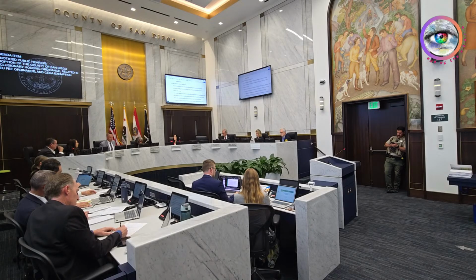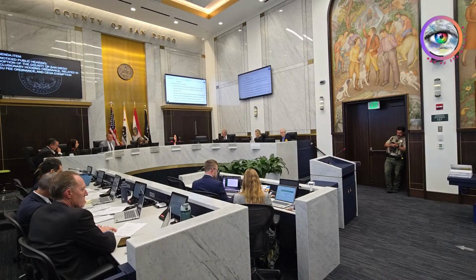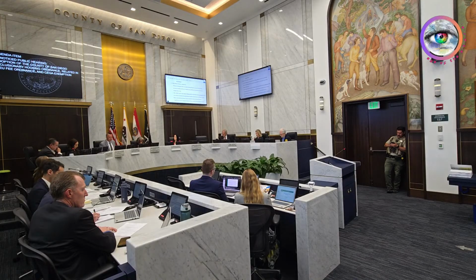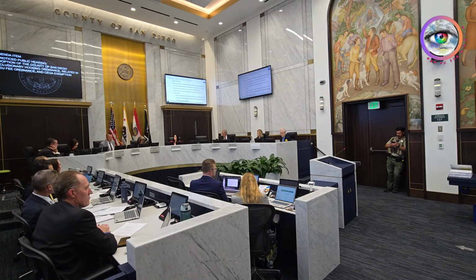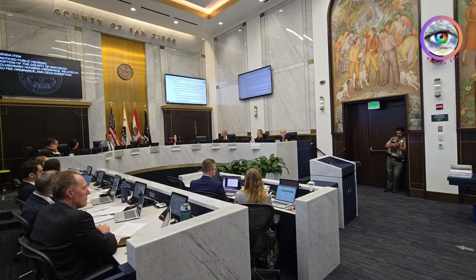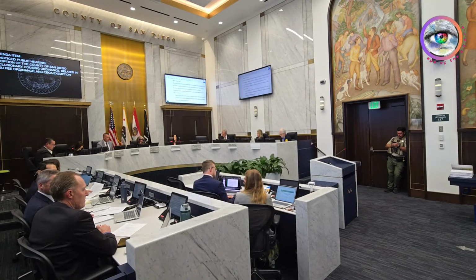Okay, so there's a couple of additional things I would like to add to policy decision number 4. Under priority reviews, I am okay with that, but I would like to add more specificity about that priority review and put it within 30 days for discretionary permits, so that it's more specific.